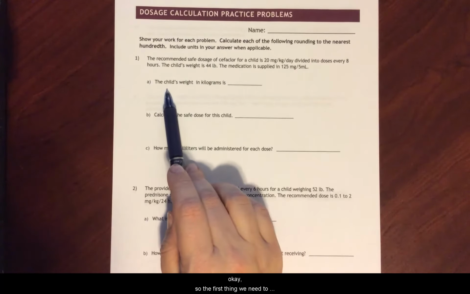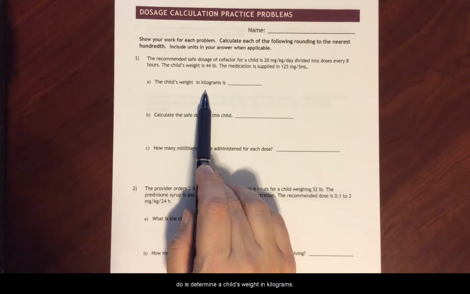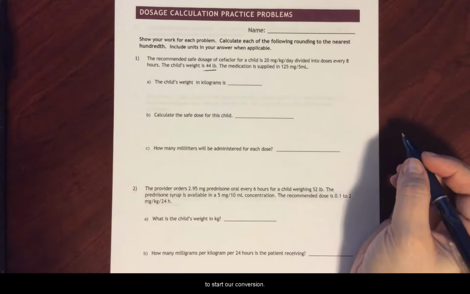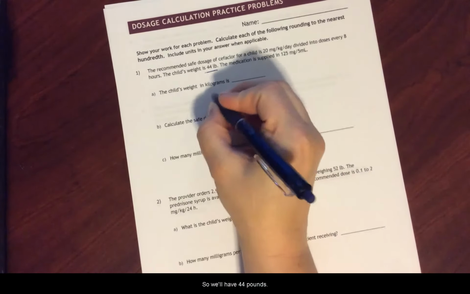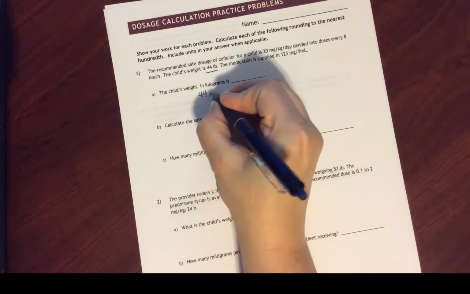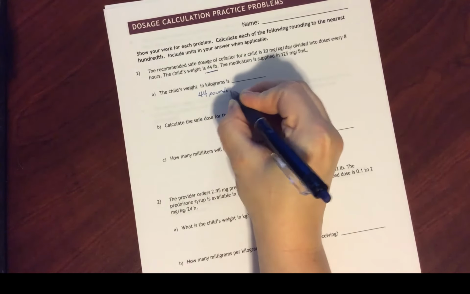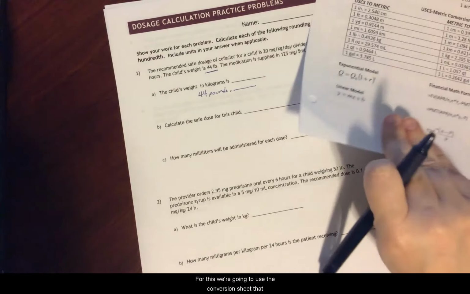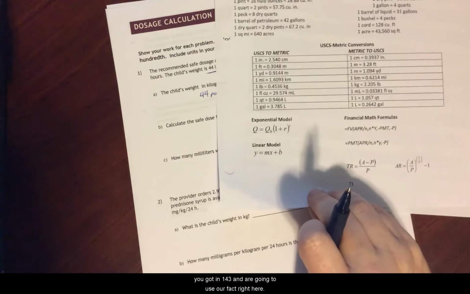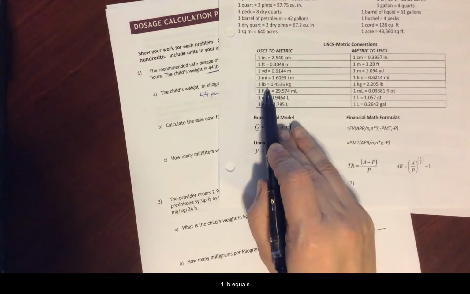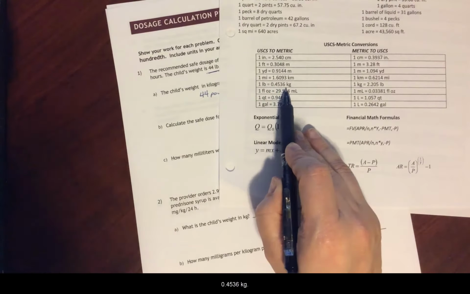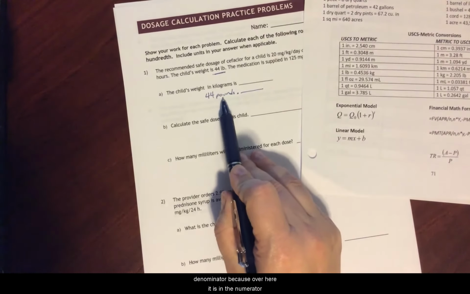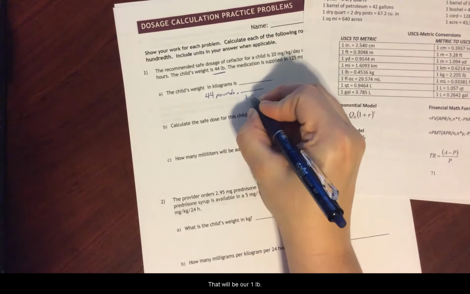Okay, so the first thing we need to do is determine the child's weight in kilograms. We're going to use our 44 pounds up here to start our conversion. So we'll have 44 pounds. Then write our unit fraction. For this, we're going to use the conversion sheet that you got in 143, and we're going to use our fact right here. 1 pound equals 0.4536 kilograms. So I'm going to write that. Pounds will need to go in the denominator because over here it's in the numerator. So that'll be our 1 pound.